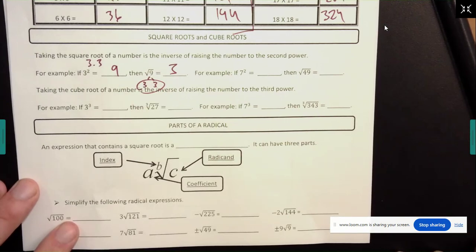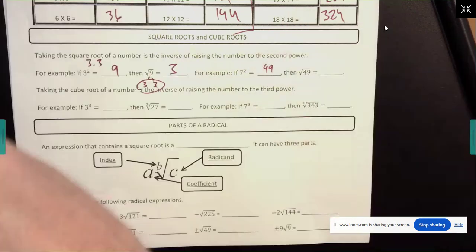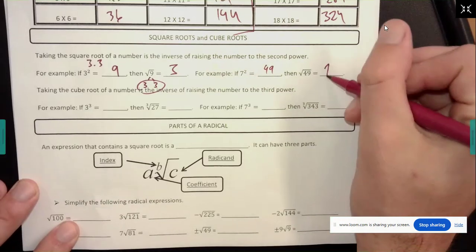So 7 squared is 49. Well, the square root of 49, we're doing backwards, that's going to be 7.